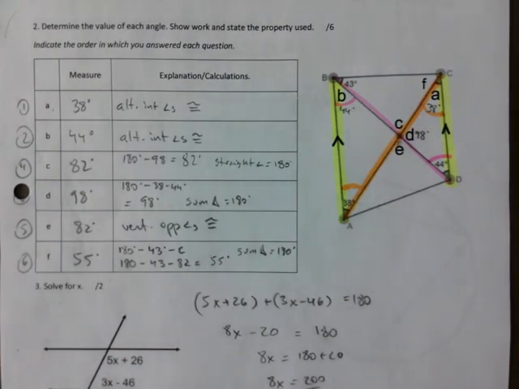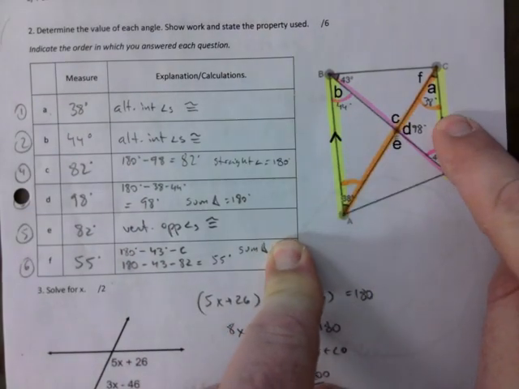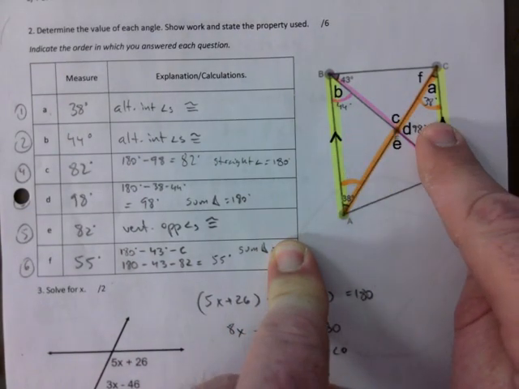Guys, you will need to use one of the four musketeers. It's actually not four musketeers, but one of the four, right? Alternate interior, alternate exterior, corresponding, or co-interior. You're going to need one of those four to go from one parallel line to the other. That's the only way you can do it, right?